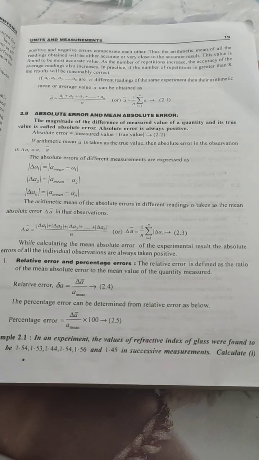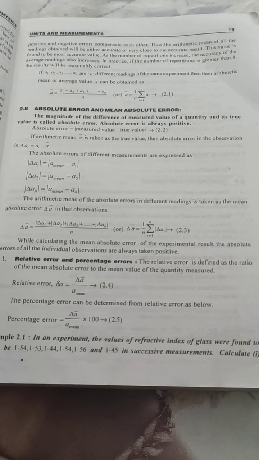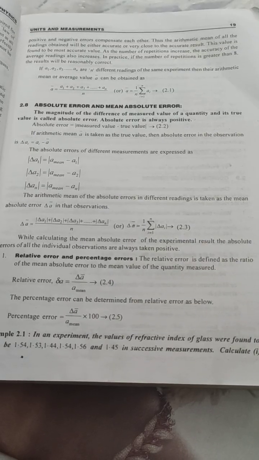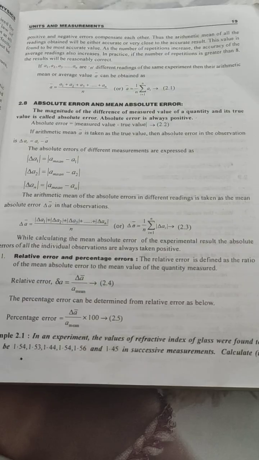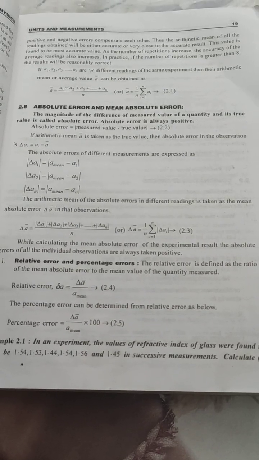Absolute error and mean absolute error. Whenever we are measuring any quantity, the difference between the true value and the measured value is called error. This absolute error is always positive.